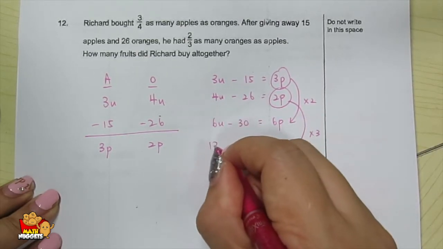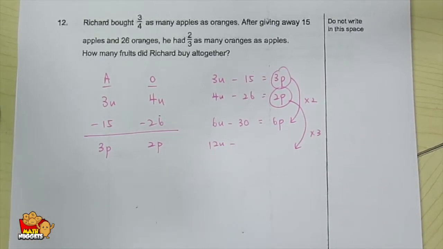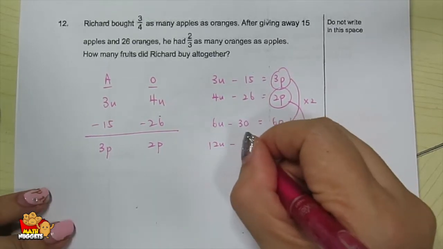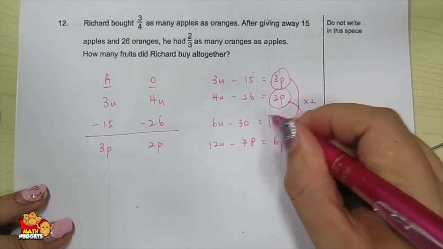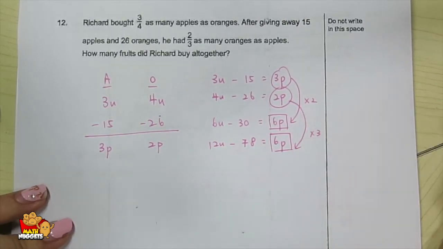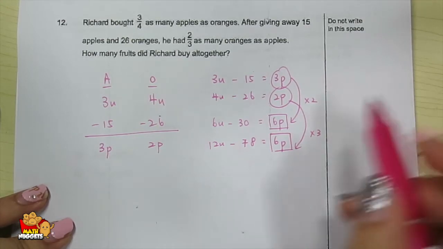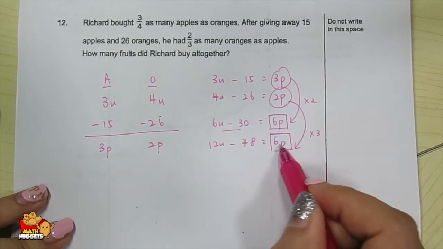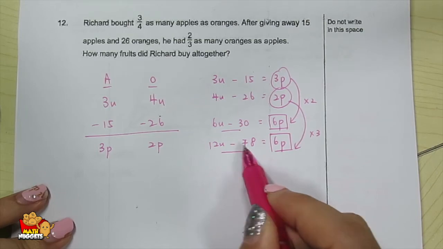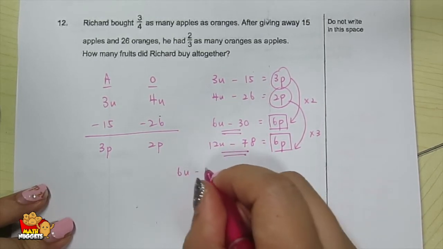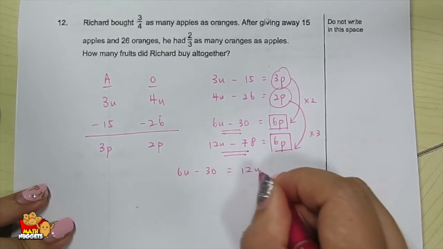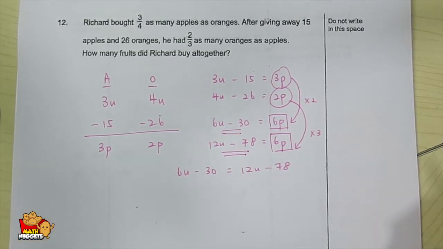Everything times 3, so this is 12u minus 78 is equals to 6 parts. So now I have 6 parts and 6 parts. They are the same. Now how do I get rid of it? If 6 parts is equals to this and 6 parts is equals to this, it tells me that this is equals to this. So 6u minus 30 is equals to 12u minus 78.